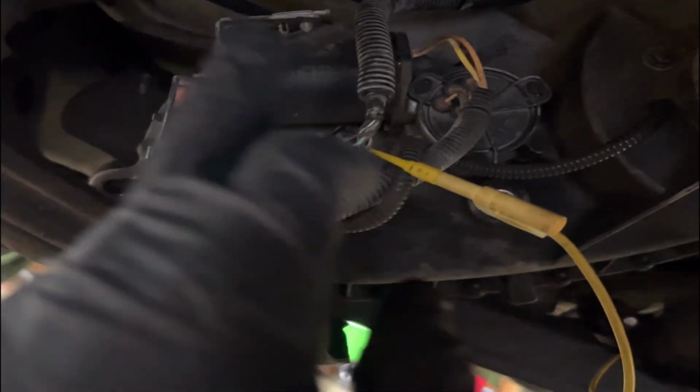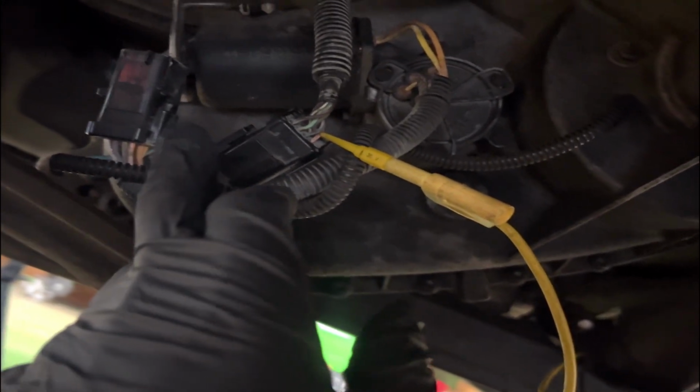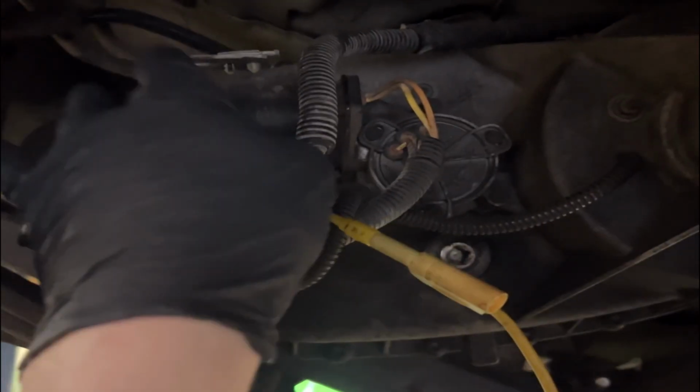2.5 volts is coming from the transfer case control module, which means the 12 volts is coming through this motor somehow. So this is going to be important. I'll face the camera at me.